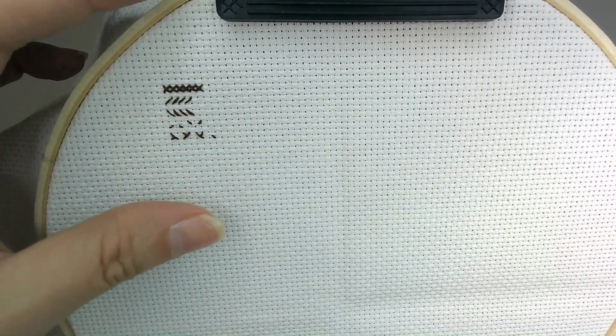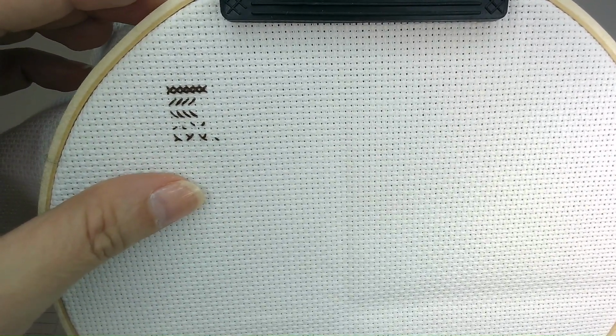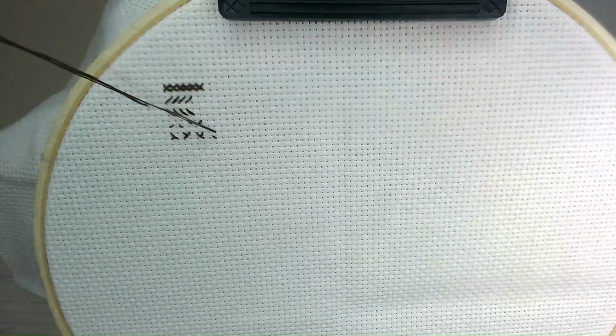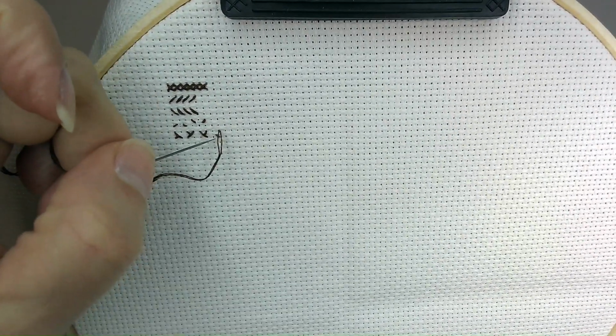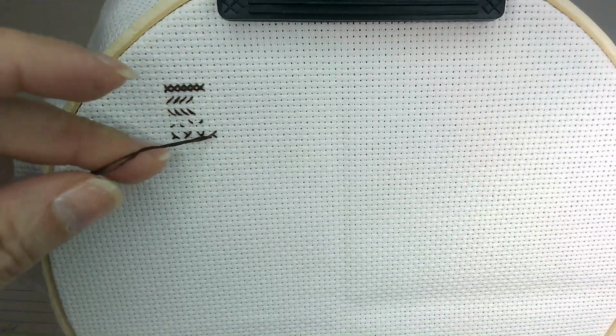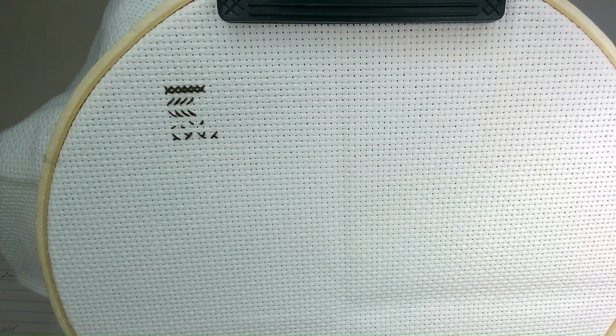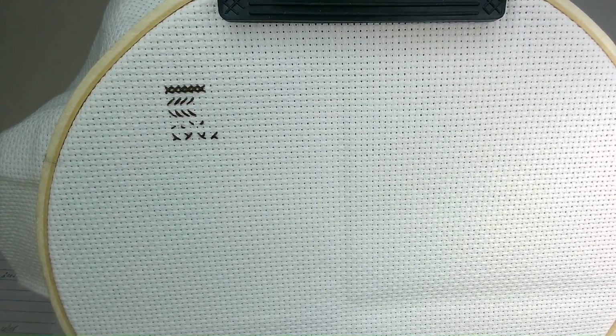Again, not the easiest thing. Aida is not made to put the stitches through the middle, but sometimes your pattern will require you to. Okay, so those are the 3/4 stitches.